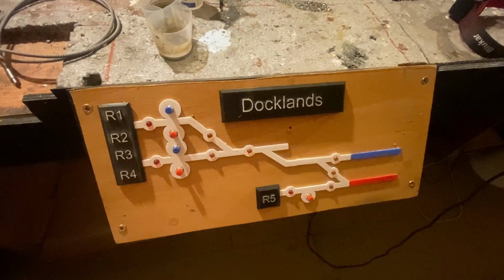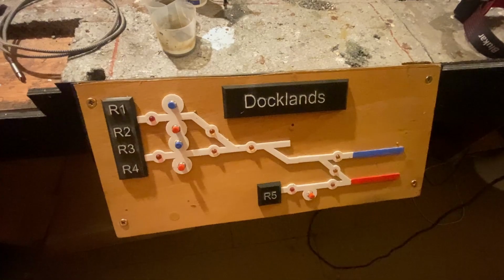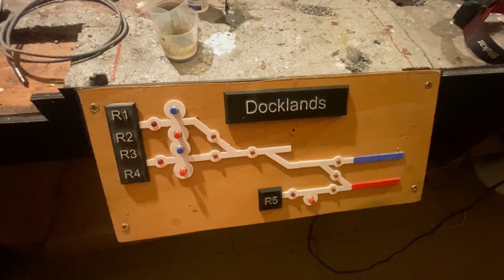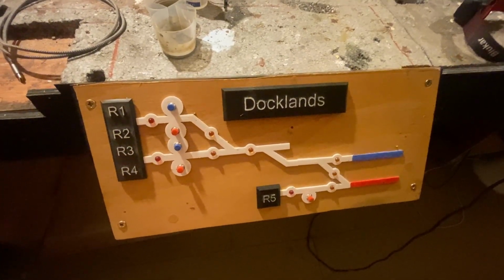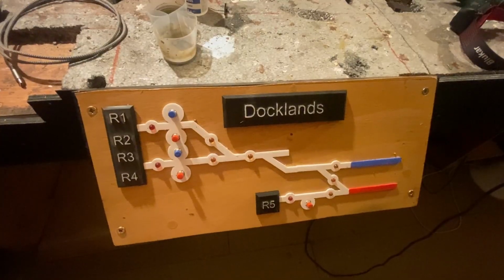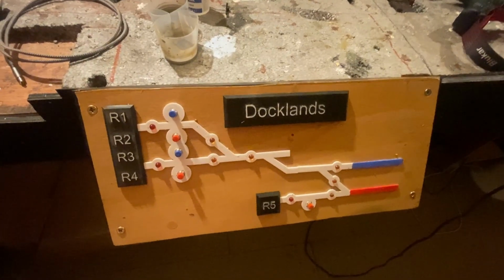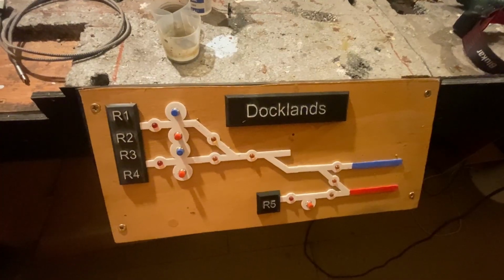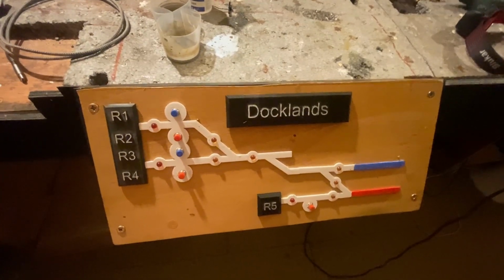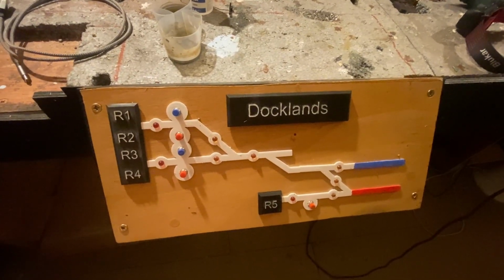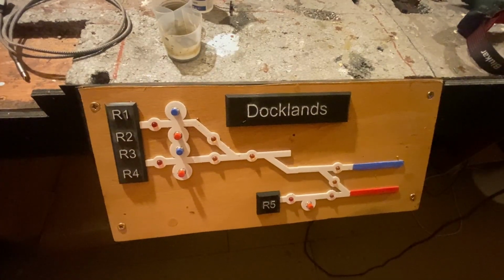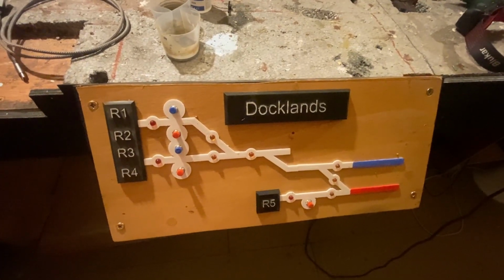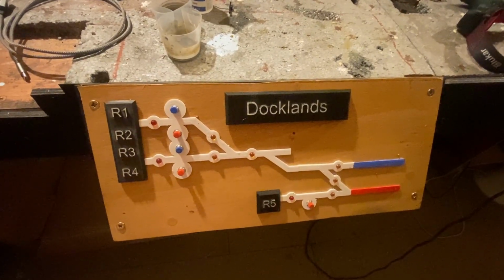In previous videos I've shown this mimic panel here, and yes, I can use this using JMRI, but I wanted to be able to use this panel without JMRI and still be able to use it. So this is what I'm going to show you today. It's a work in progress, and hopefully, in the next few months, the new node will become available.